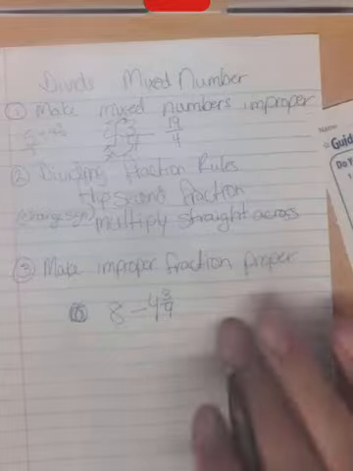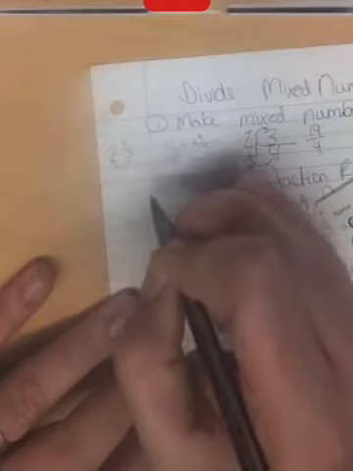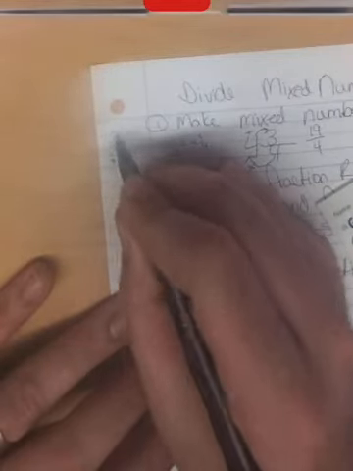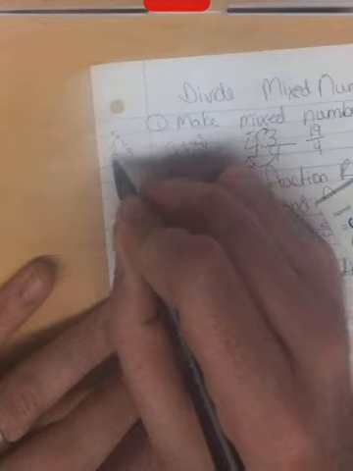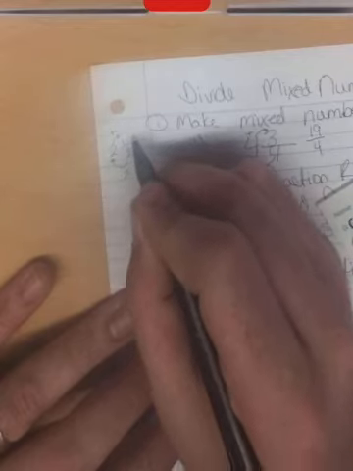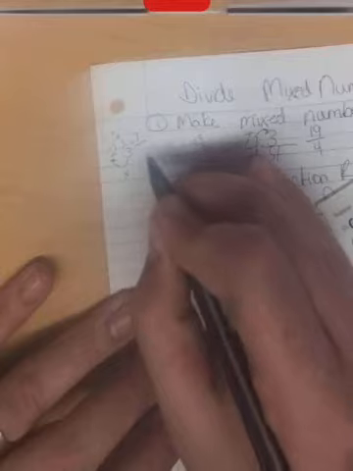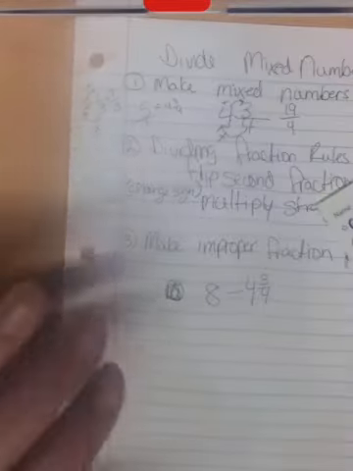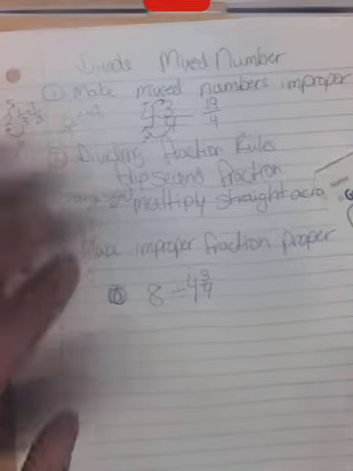Just to show you again, I'll make up another one, 2 and 1/3. You multiply the bottom denominator times the whole number, then you add the numerator. 3 times 2 is 6, plus 1 is 7. Your denominator always stays the same, so it stays the same at 3. That's what it is as an improper fraction.